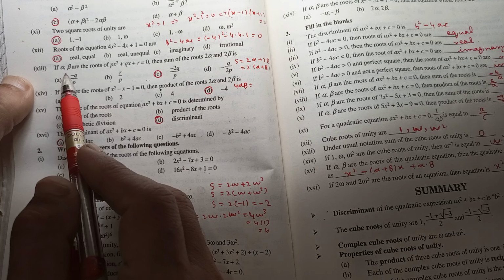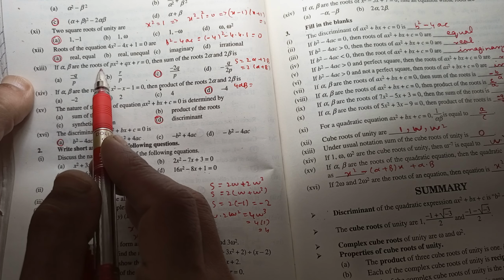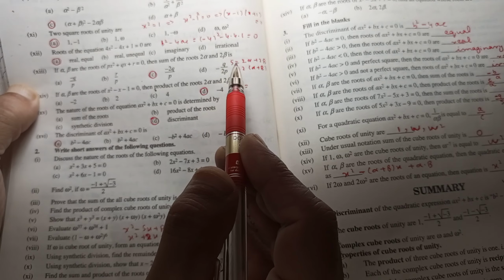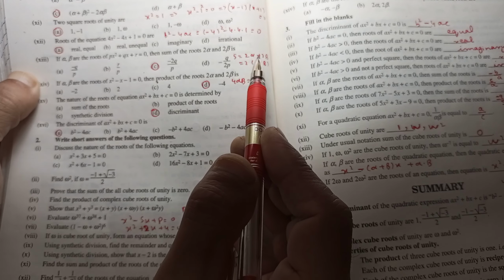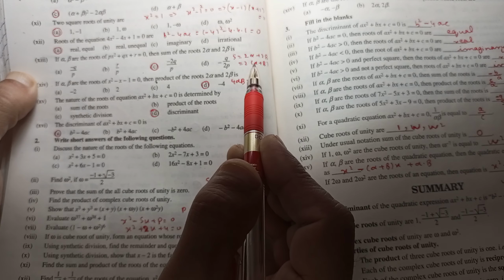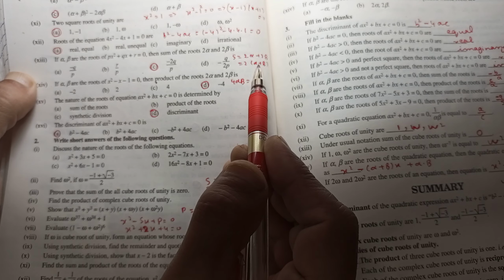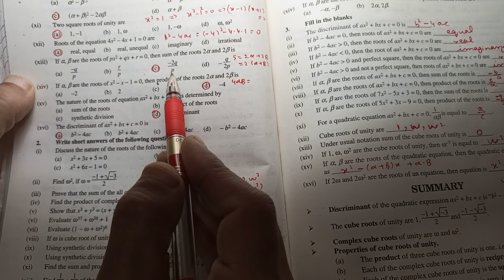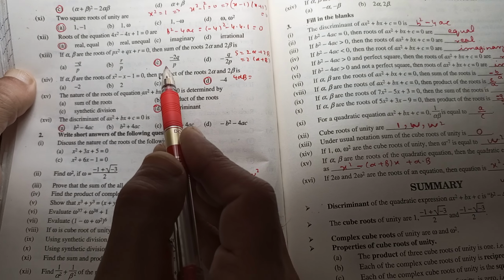13th, if alpha, beta are the roots of the equation, then the sum of the roots of the equation is, student, we know that the sum is equal to 2 alpha plus 2 beta, which is 2 into alpha plus beta, and by putting the value of alpha plus beta we get minus 2 cube by p. So option C is correct.